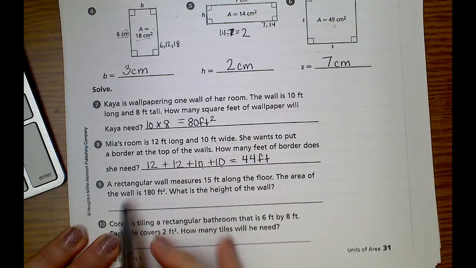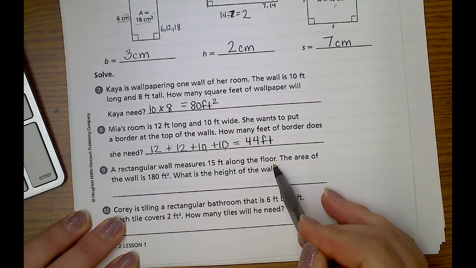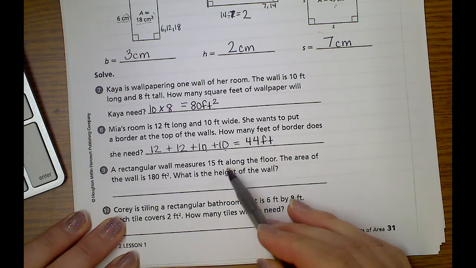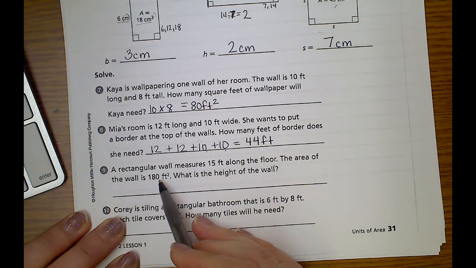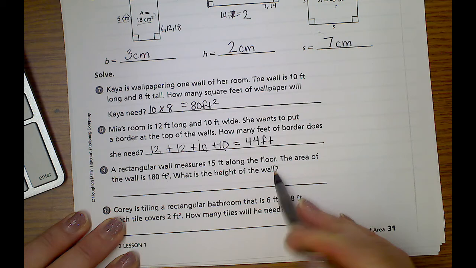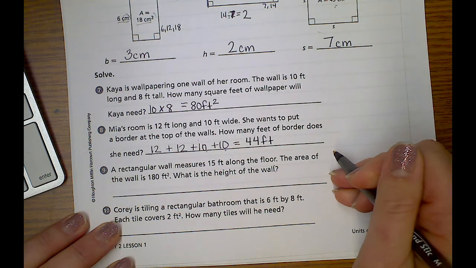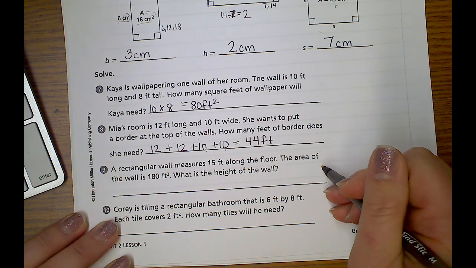Don't do it. Next, a rectangular wall measures 15 feet long on the floor. 15 feet long along the floor. The area of the wall is 180 feet. What is the height of the wall? So, first of all, if it's an actual regular room, everybody pretty much should know that the average height of a ceiling is 8 feet.